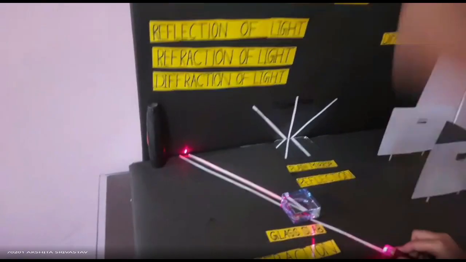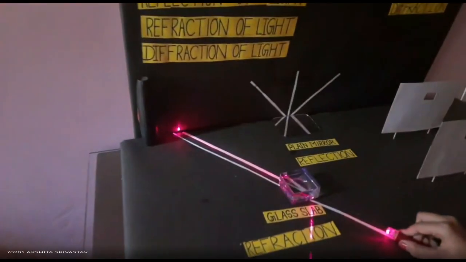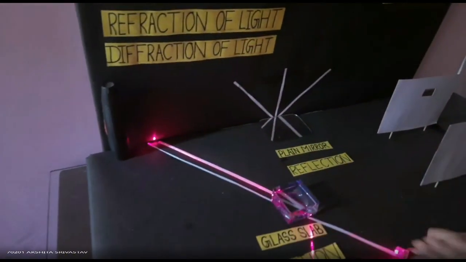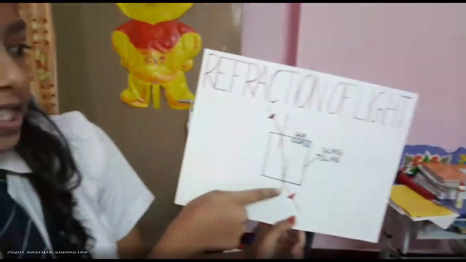This is because the speed of light is different in glass and air. If light is incident perpendicular to both the mediums, light will not bend. I have also made a diagram on refraction of light. When light was passing from glass to air, it slightly bends.